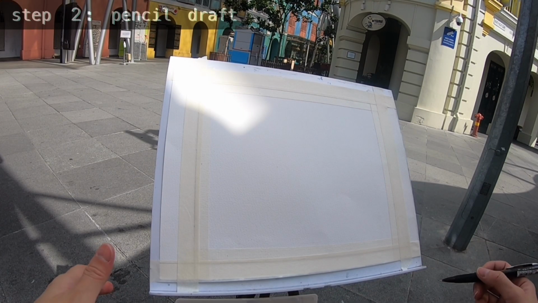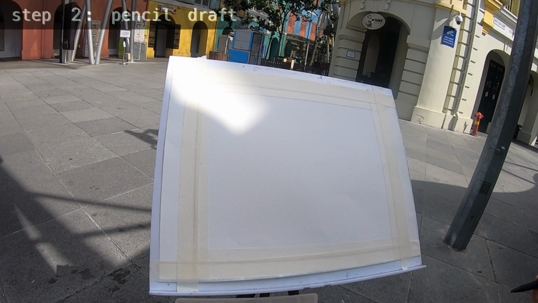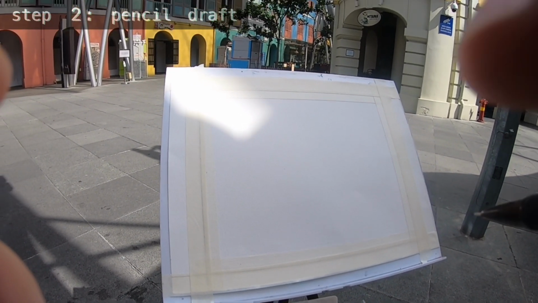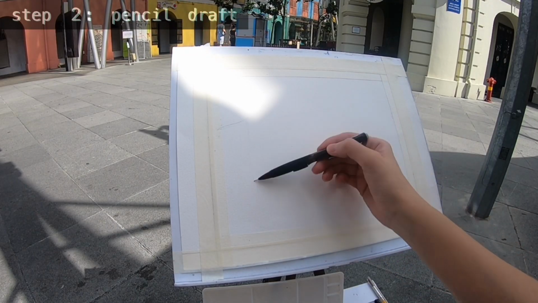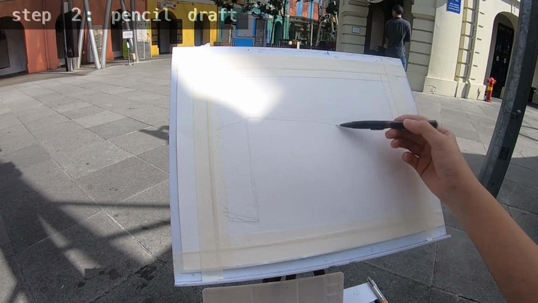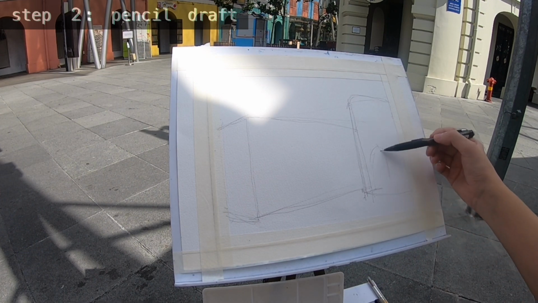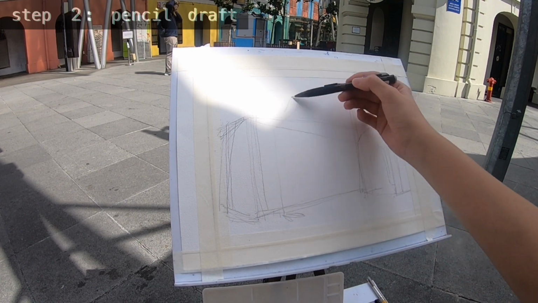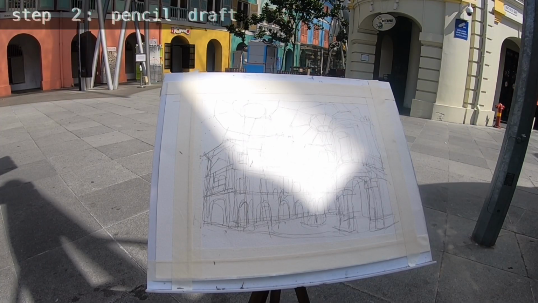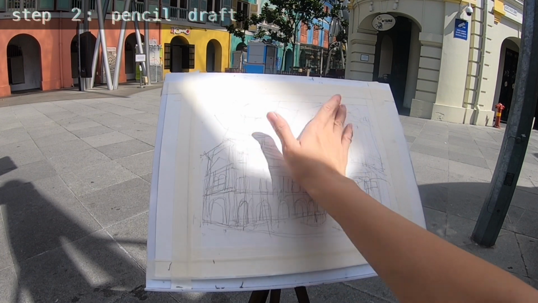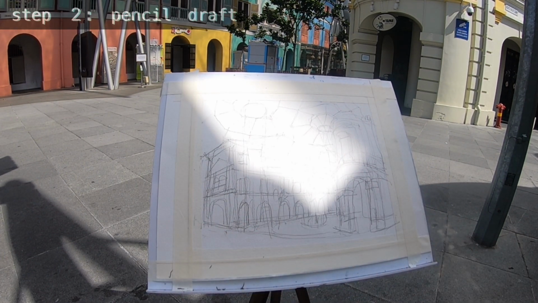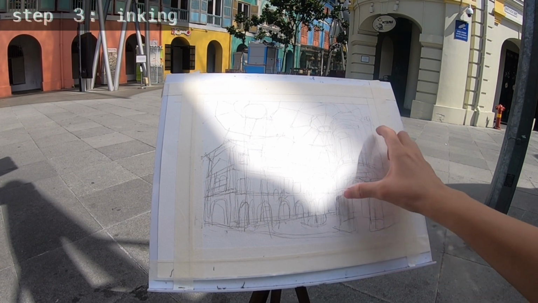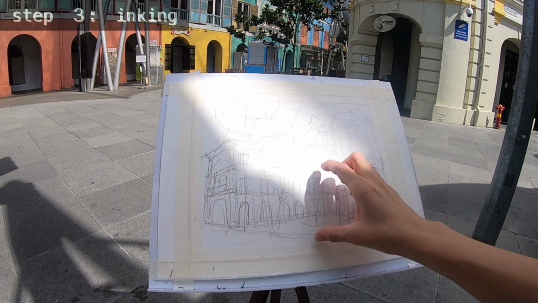For sketching, I prefer to do a draft because I want to make sure that my perspective is correct. So in a pencil draft, I'll mark out the buildings and the landmarks on the paper according to the proportion to the frame that I have chosen. So this is how I have sketched it up with a pencil draft. It's kind of messy, but I'll erase this part. So I'm thinking of concentrating on having light lines, very fine lines.